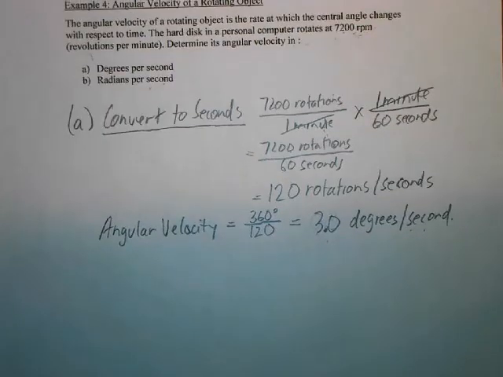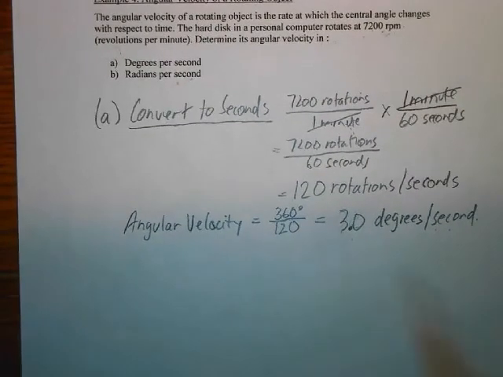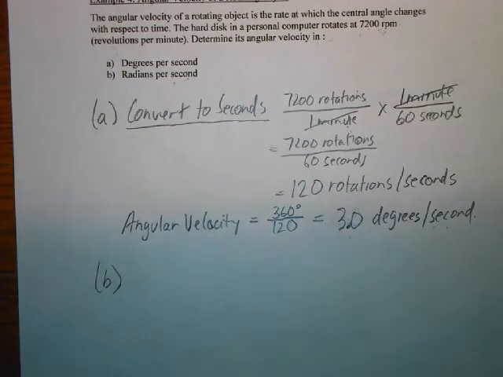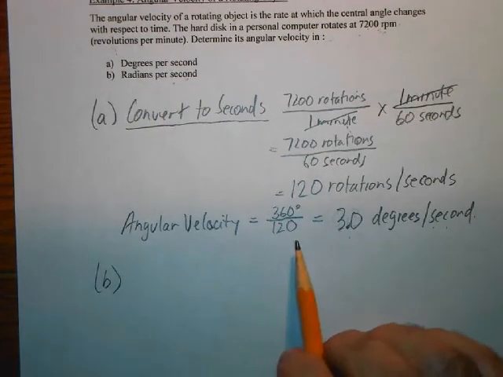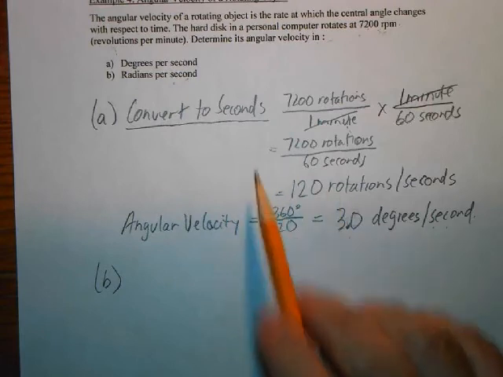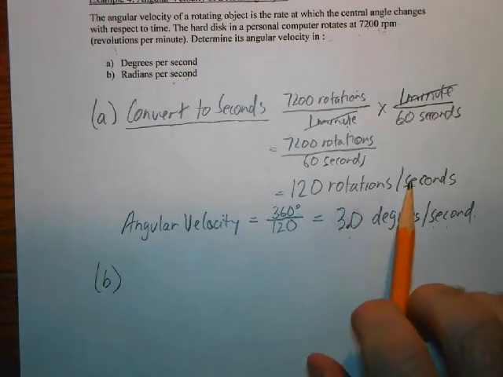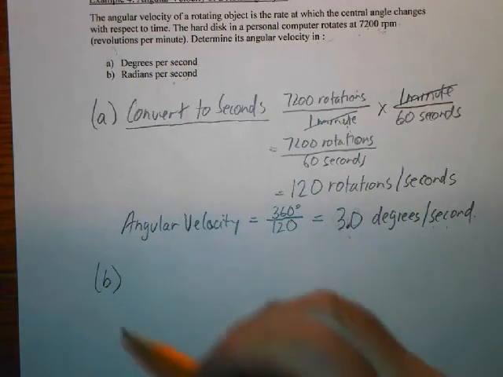Okay, it turns out I was just second guessing myself. That is correct. So the angular velocity is 3 degrees per second, and we want to do the second part, which we're just changing the units. We want radians per second. So really, we don't have to recalculate the rotational speed in seconds. That's already done. So we're still going to use the 120 here.